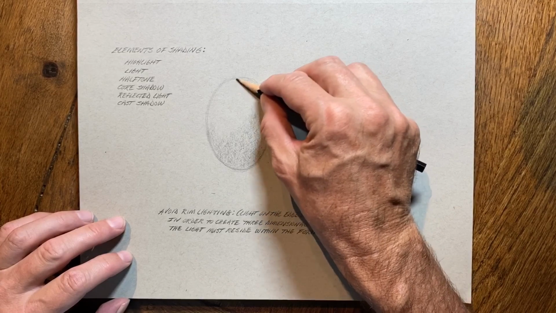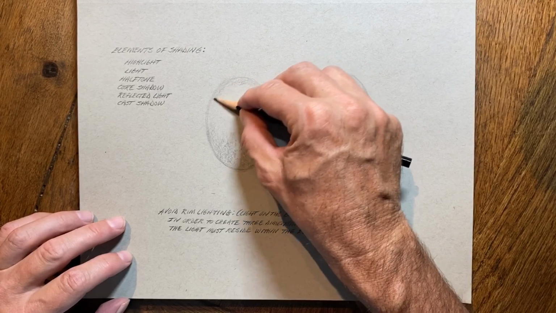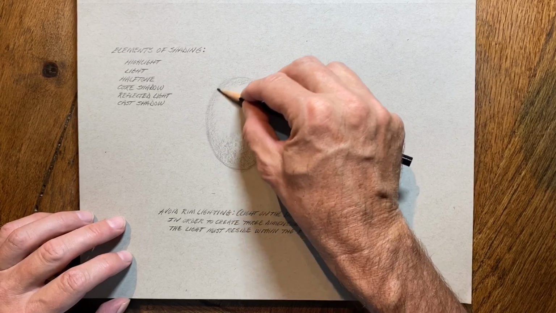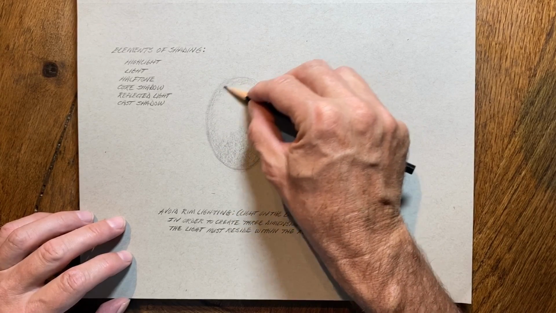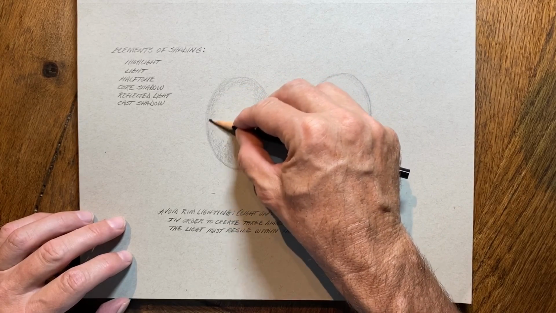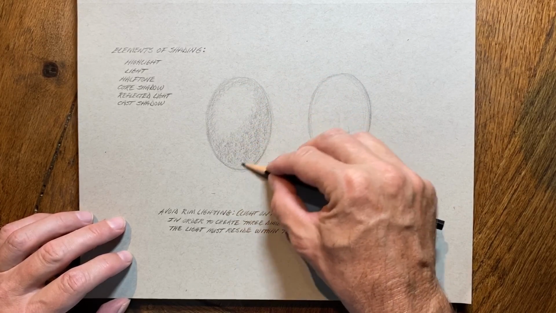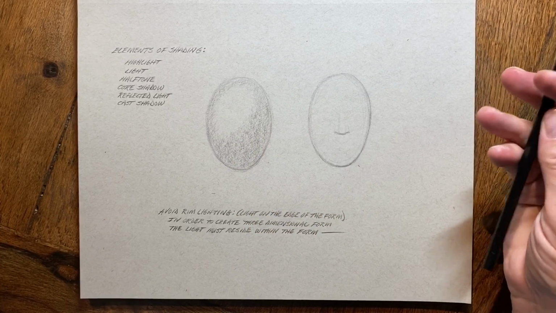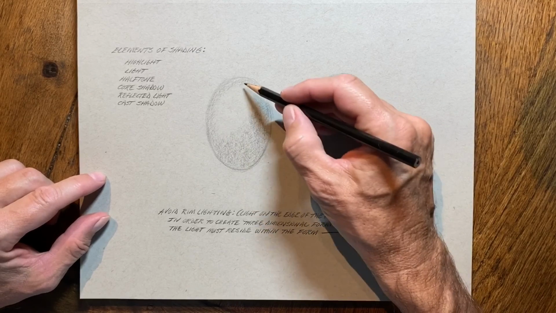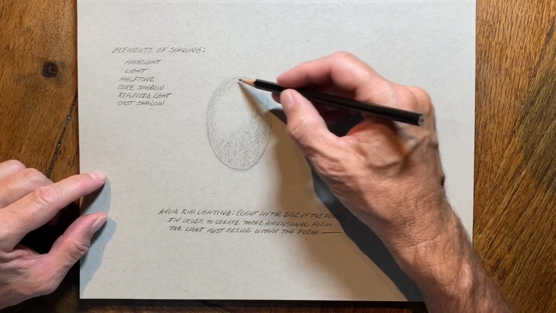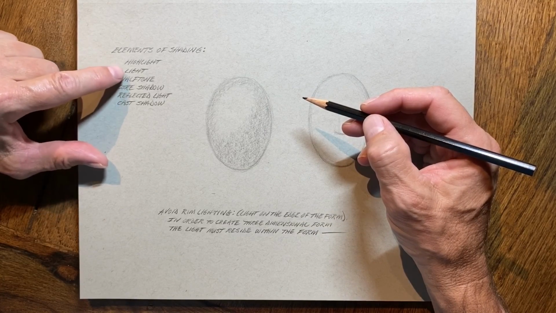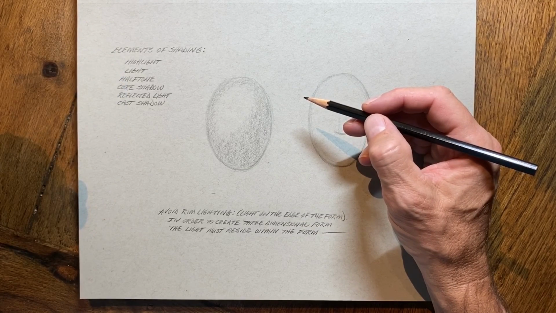So I'm very quickly now going to continue here, and I'm going to put a halftone on this side so that all elements on the outside are covered with a light tone. So as we can see here, we now have light in this area, and in all of this section, we now have a halftone. So we now have covered two of the elements of shading.